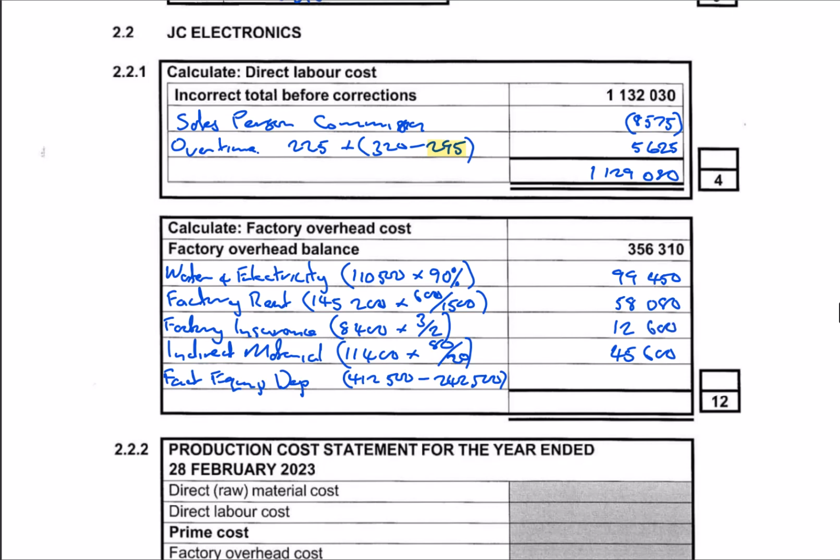Right. Then 412,500 minus 242,500. That's 170,000.